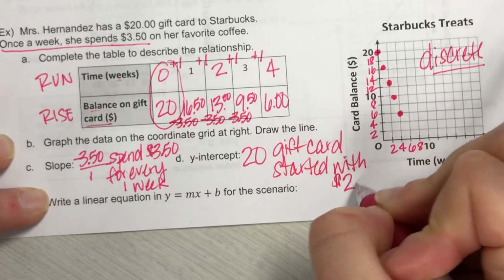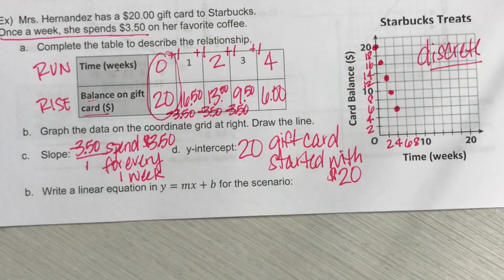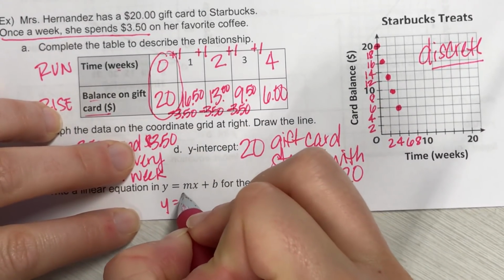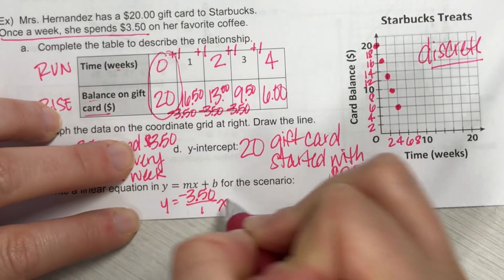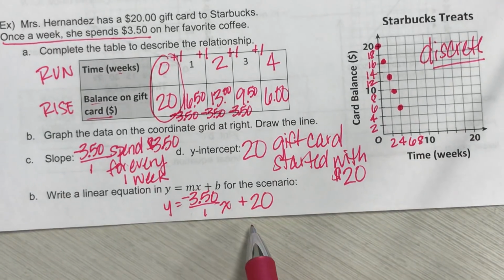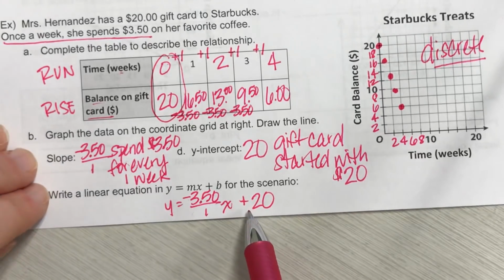So you're just taking these values and saying, okay, I know the rise and the run and the y-intercept. I know what these mean mathematically. You guys are usually pretty good at writing your formula, negative $3.50 over 1x plus 20. The difference now is, okay, but what do those actually mean? What is your slope telling you about this situation? What is the 20 telling you?